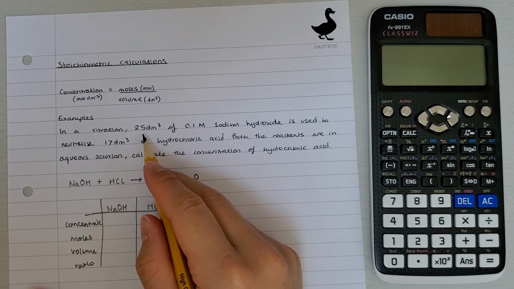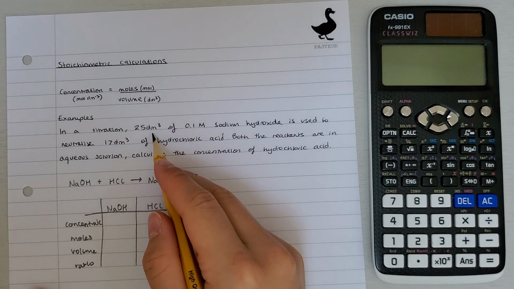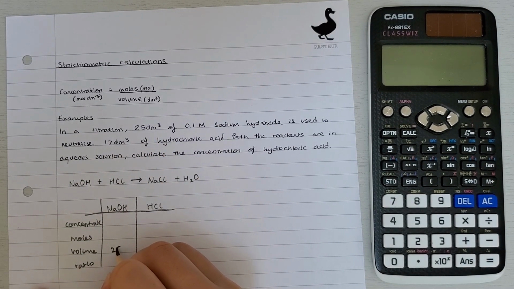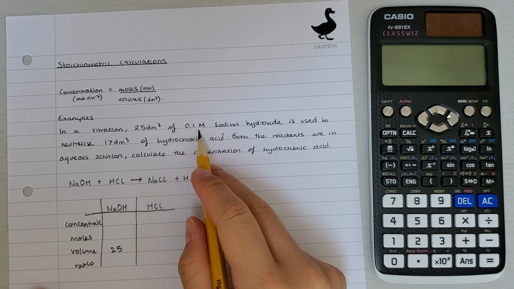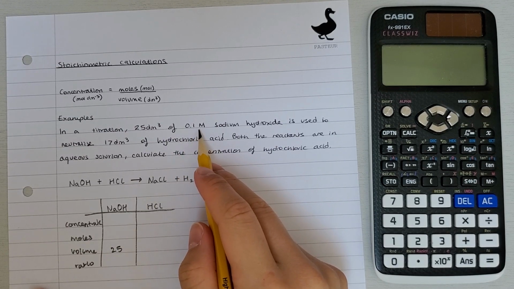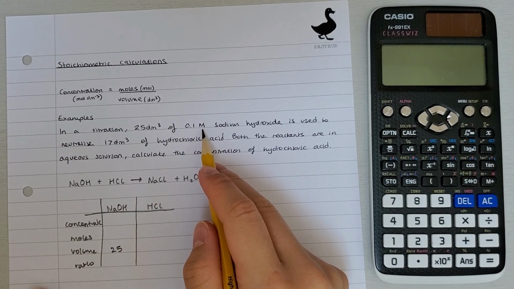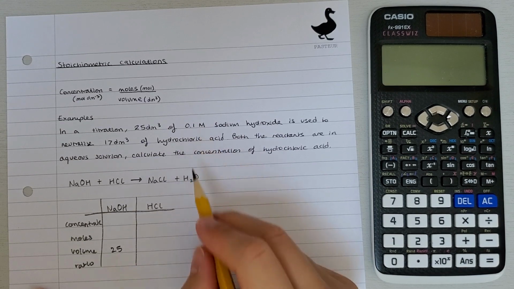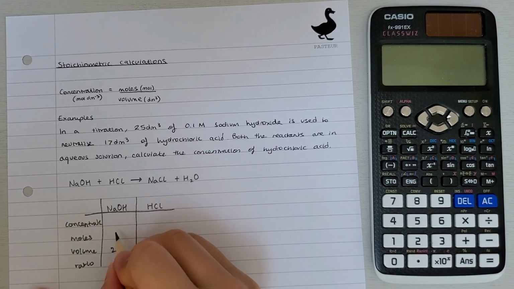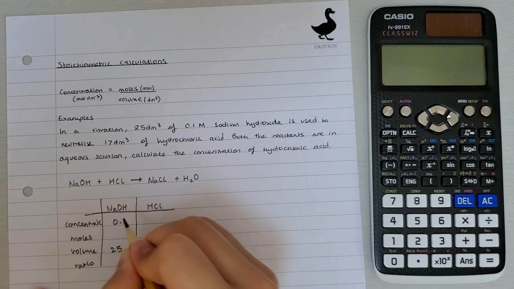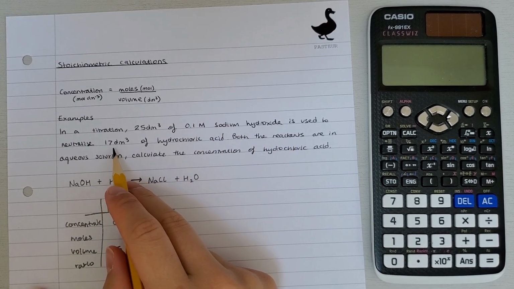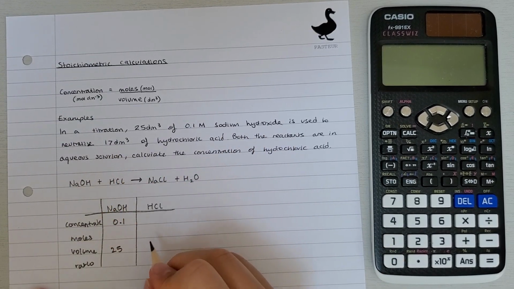So we've got 25 decimeters cubed of sodium hydroxide, so 25, 0.1 molarity. Molarity is just moles per decimeter cubed. It's just another way of writing it. Concentration is 0.1. 17 decimeters cubed of hydrochloric acid.